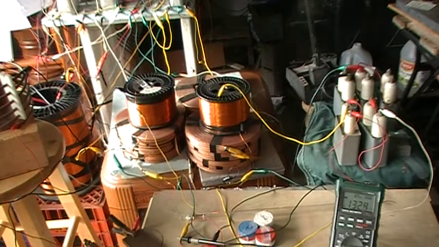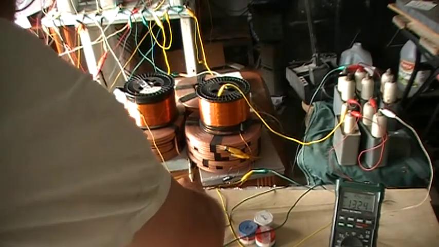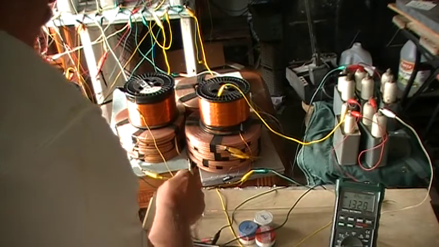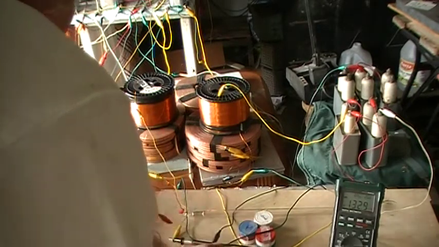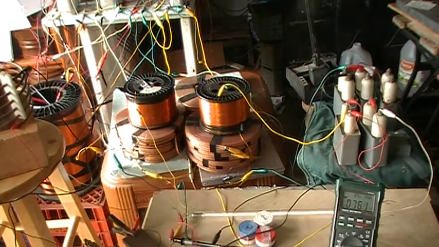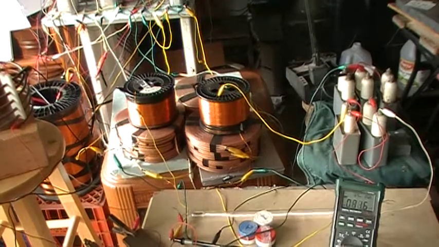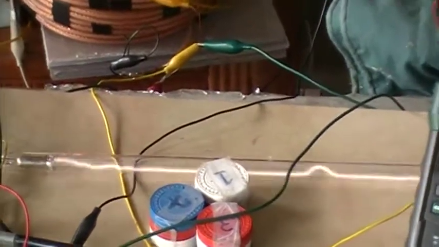Now we're going to drive a Krypton bulb with that. And as usual we say, why ain't it driving it? Now we're driving a Krypton bulb with that secondary voltage.